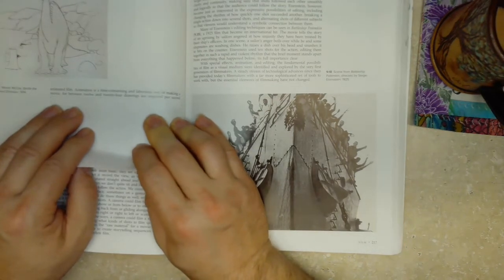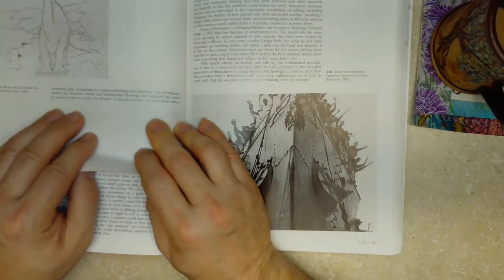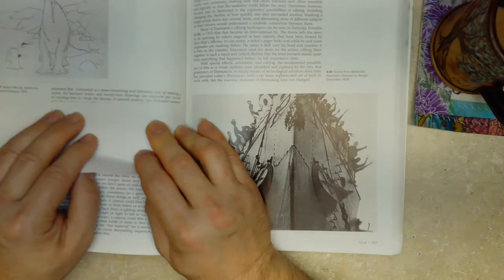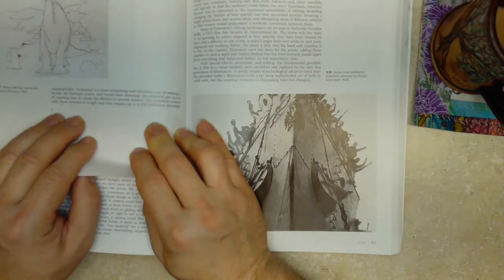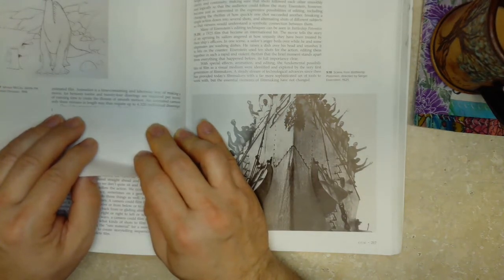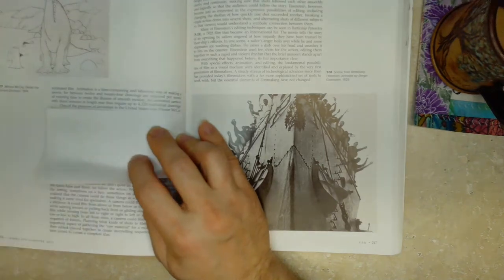For between 12 and 24 drawings are required per second of running time to create the illusion of smooth motion. An animated cartoon, only 3 minutes in length, may thus require up to 4,320 individual drawings.